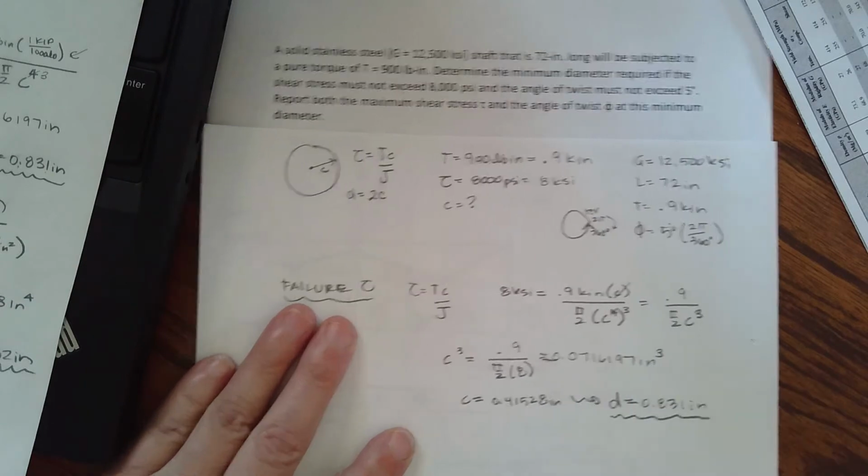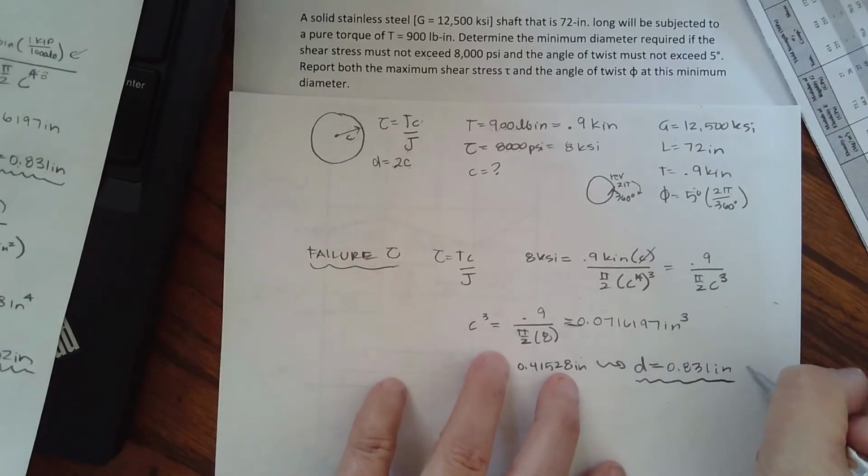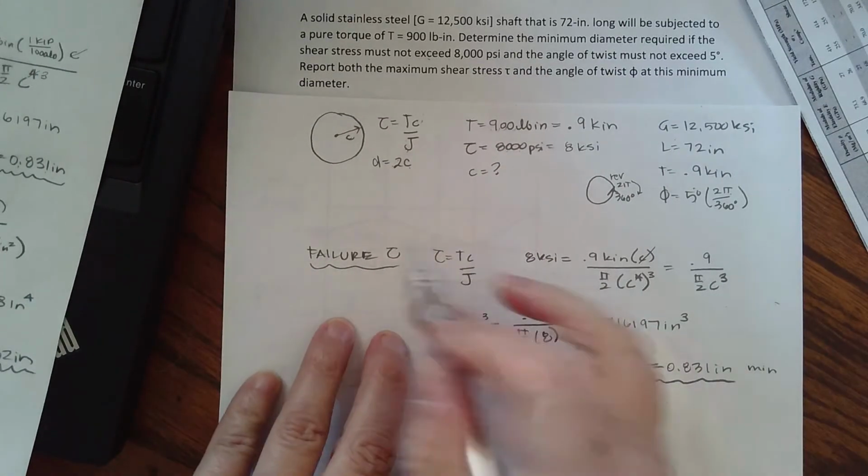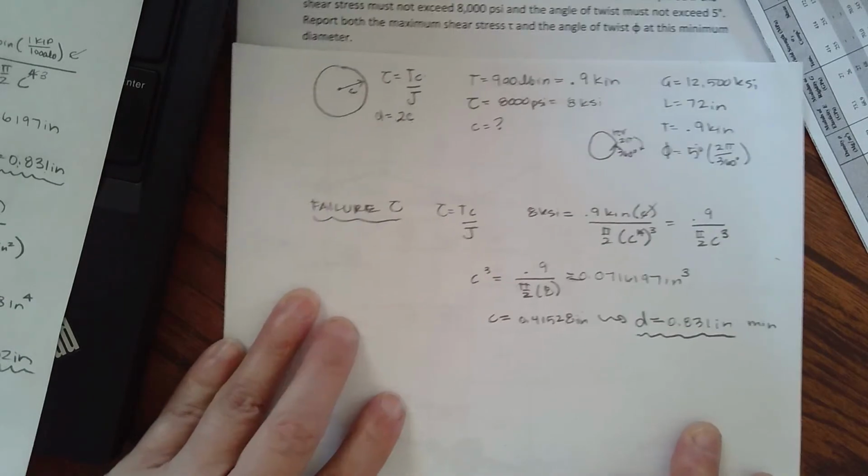So this is the minimum required diameter to prevent failure from shear stress.